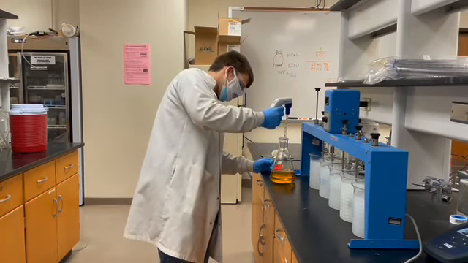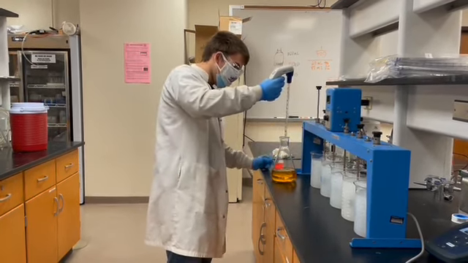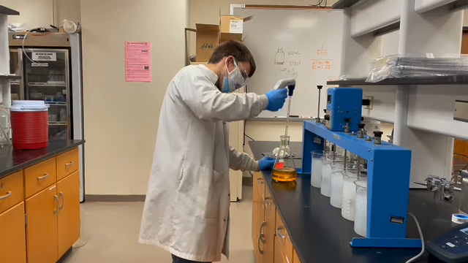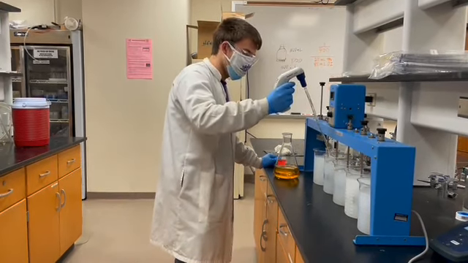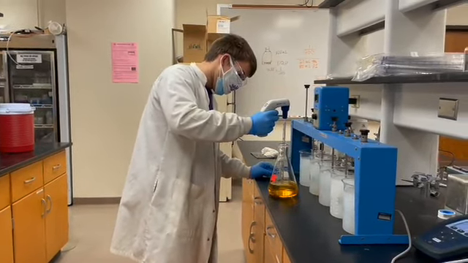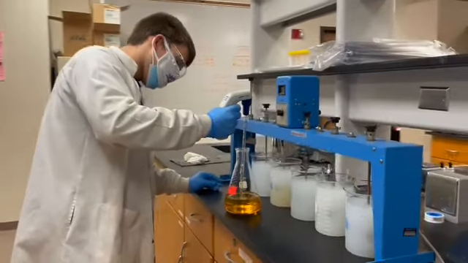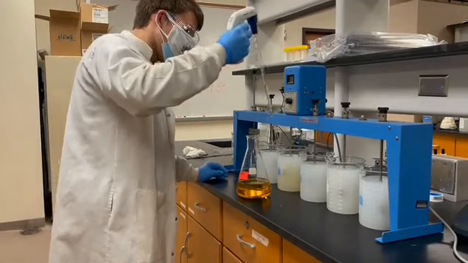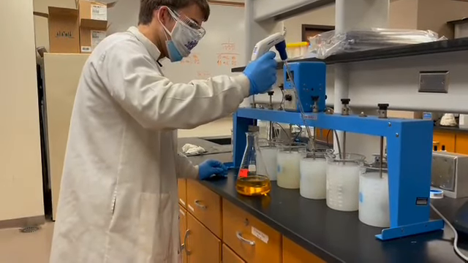So again, no coagulant here. Here we're going to be adding 20 milligrams per liter. 40 milligrams per liter.